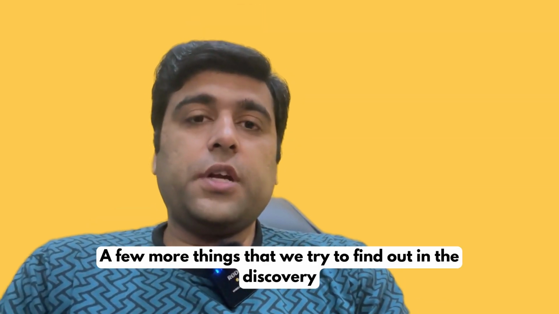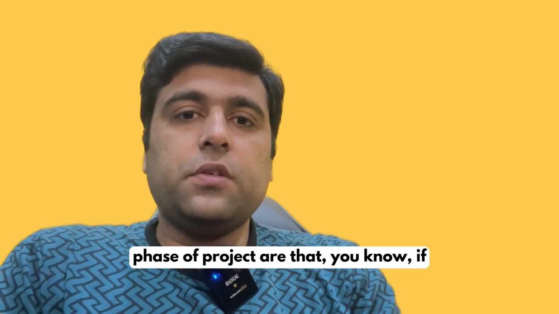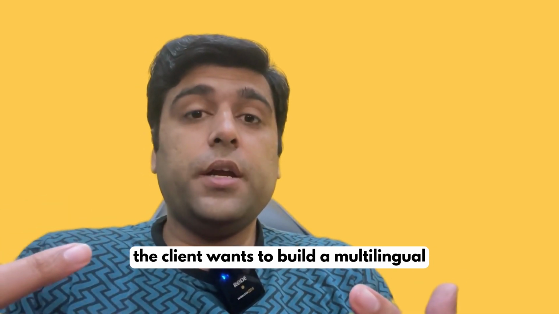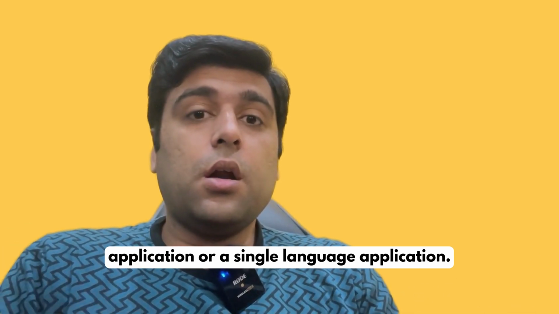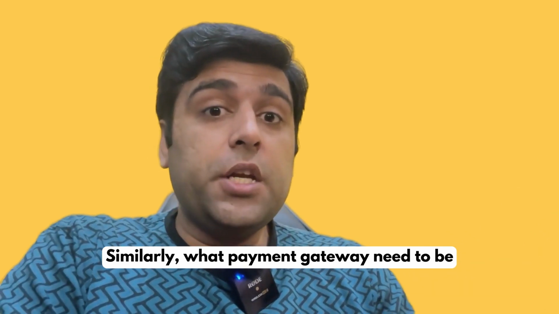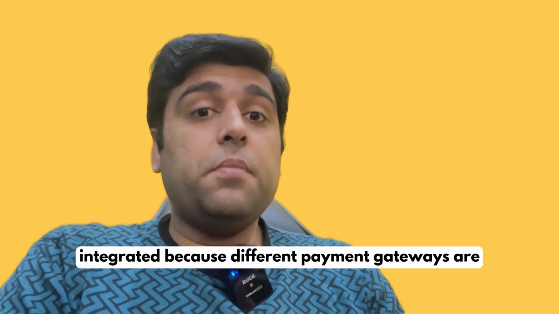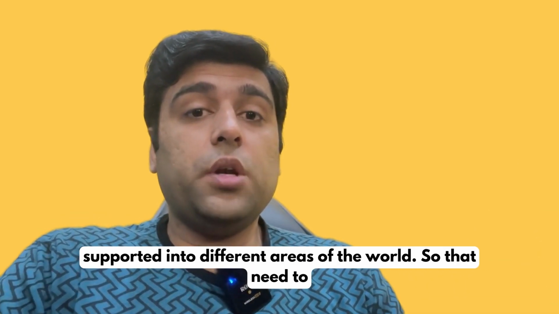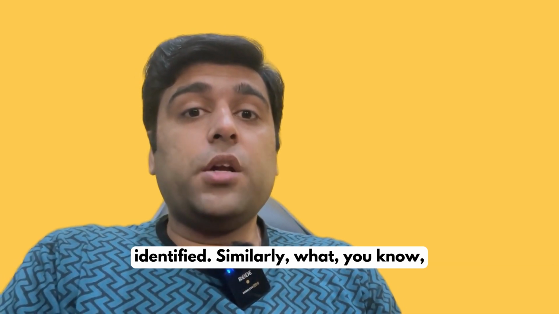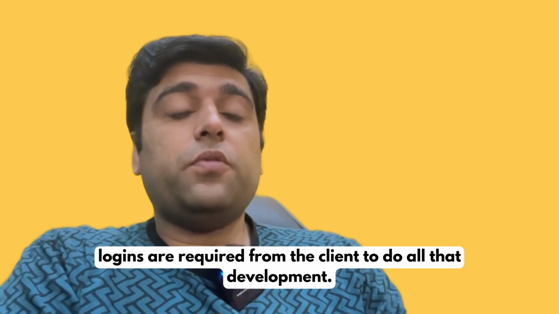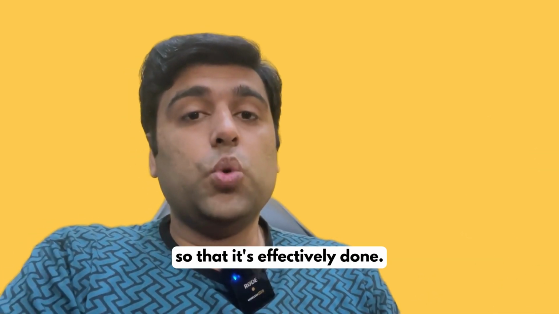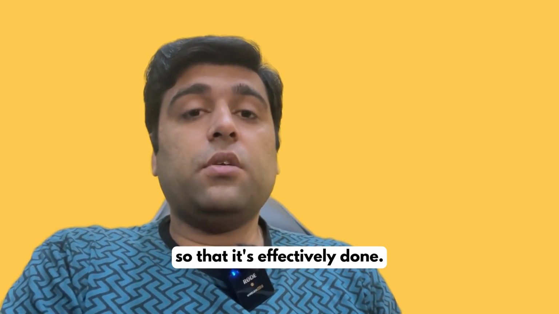A few more things that we try to find out in the discovery phase are whether the client wants to build a multilingual application or a single language application. Similarly, what payment gateway needs to be integrated, because different payment gateways are supported in different areas of the world, so that needs to be identified. Similarly, what logins are required from the client to do all that development, we have to list that down too, so that it's effectively done.